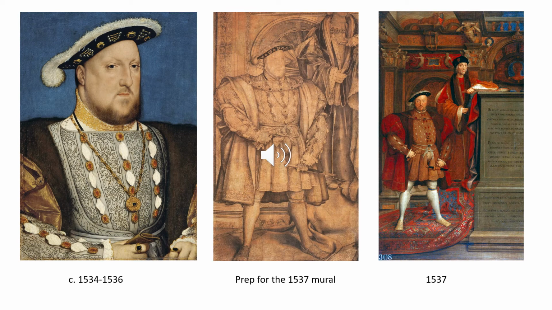In these images, Henry also wears a hat with brooches of pearls and other jewels and edged with soft white feathers. The texture is indicated with soft smears of white paint.